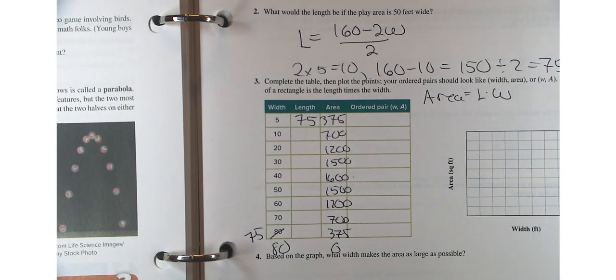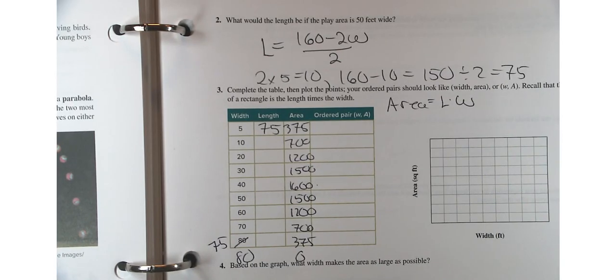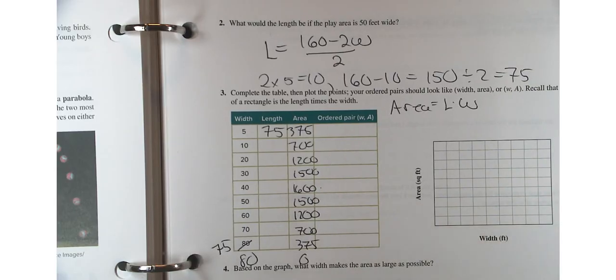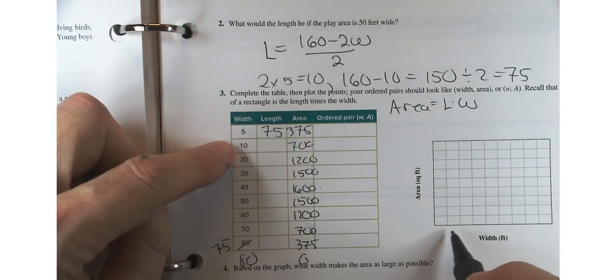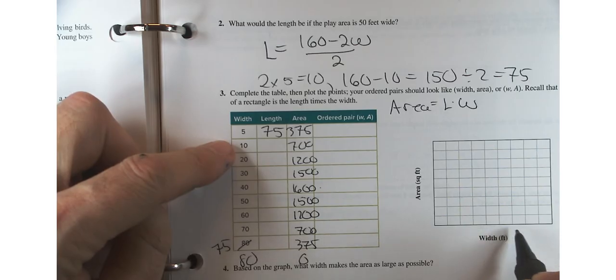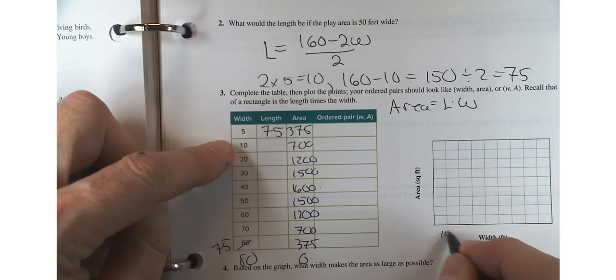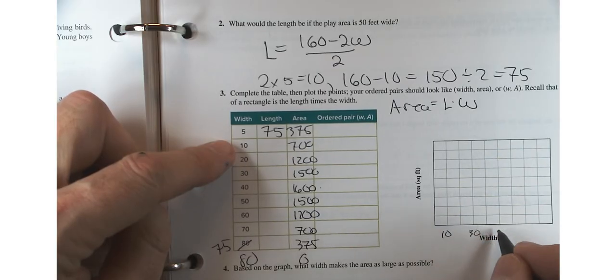Let's graph this and see what we get. So let's see, 5, 10, 20, 10, 20, 30. I think which way I want to graph this. Let's see. 10, 20, 30, 40, 50, 60, 70, 80. Okay, so 10, 20, 30, 40, 50, 60, 70, 80 is going to be right here.